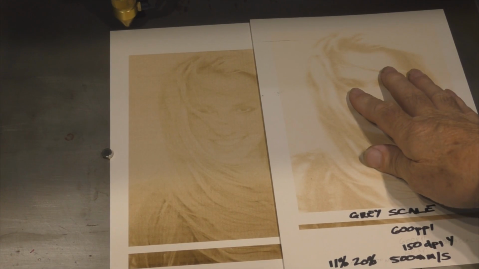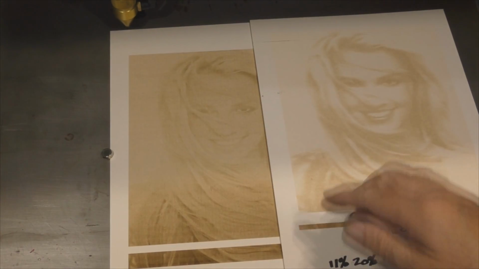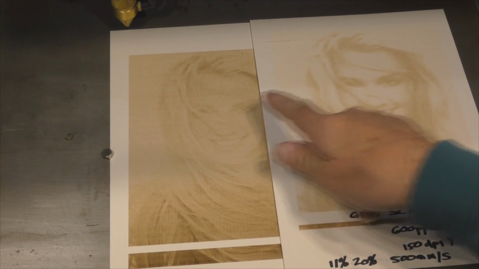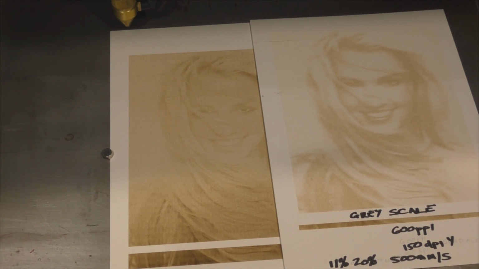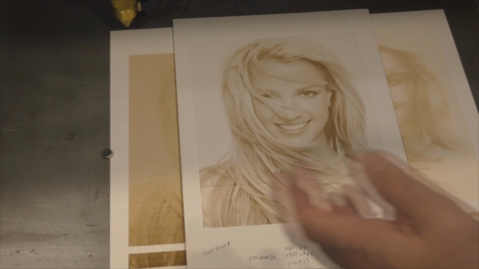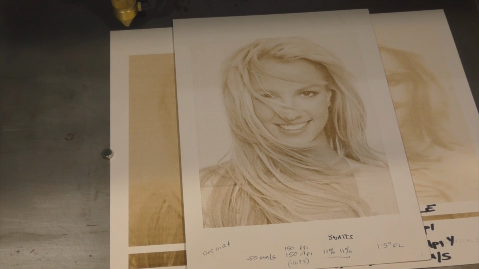That was just as fuzzy as this one was. Well, in fact, if anything, the eye on here is a little bit clearer than it is on here. But to be honest, they're both worthy of a trip to the dustbin. I think the conclusion is, don't go anywhere near Greyscale if you want a decent picture. The only way to deal with pictures is with dots.